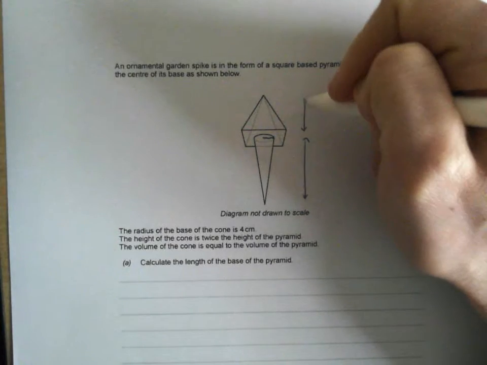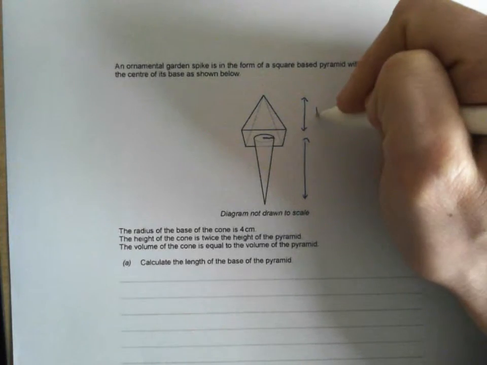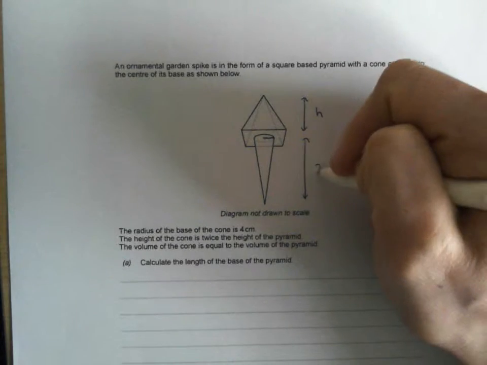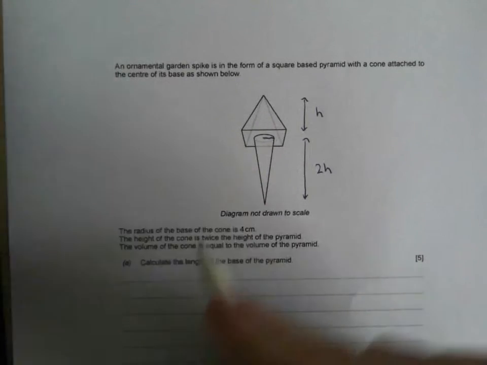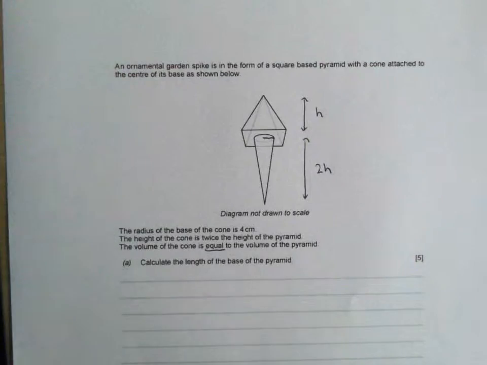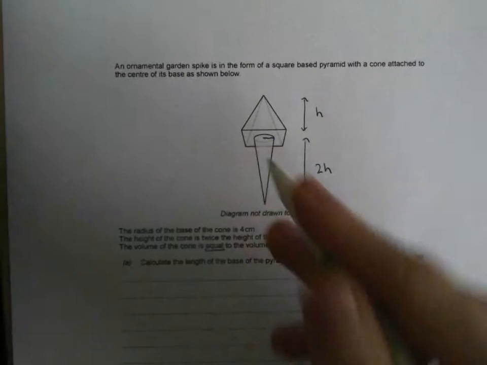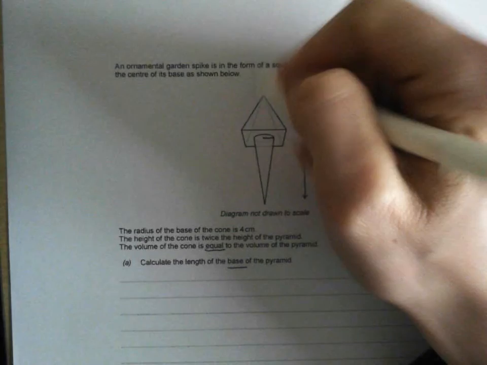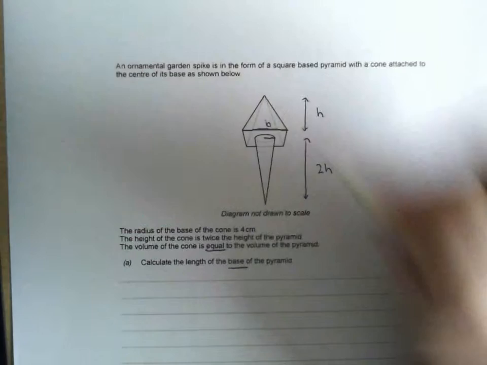Now that's a little bit awkward because it's not actually told us what they are. So let's call the height of my pyramid H, and the height of the cone is twice as big, so let's call that 2H. The volume of the cone is equal to the volume of the pyramid. Right, part A, calculate the length of the base of the pyramid. So that's that bit there, and let's call that B that we're trying to find.